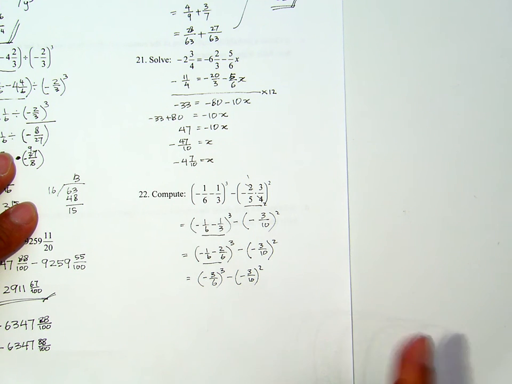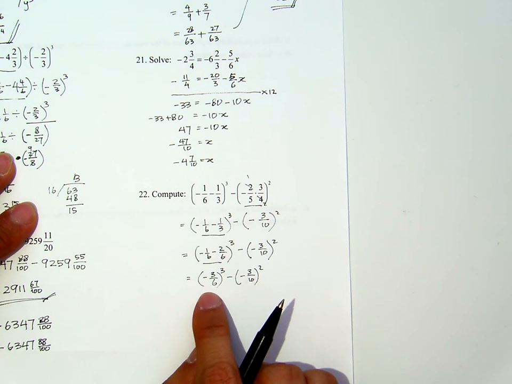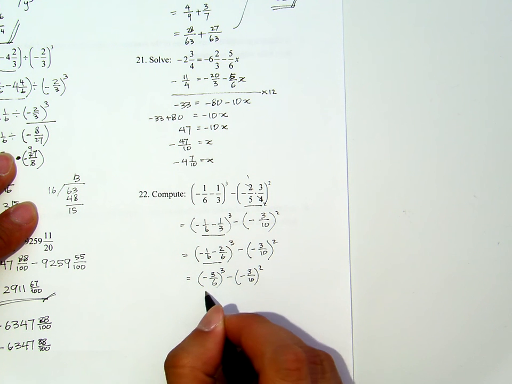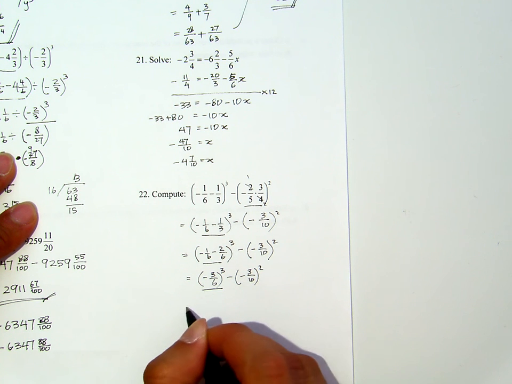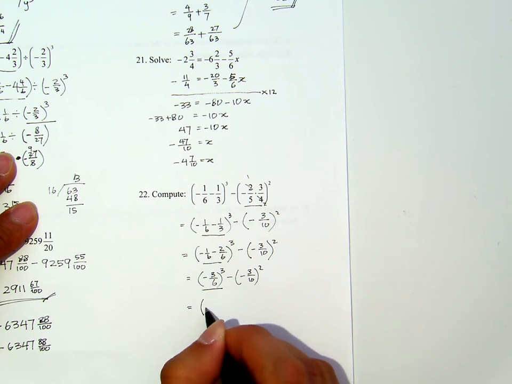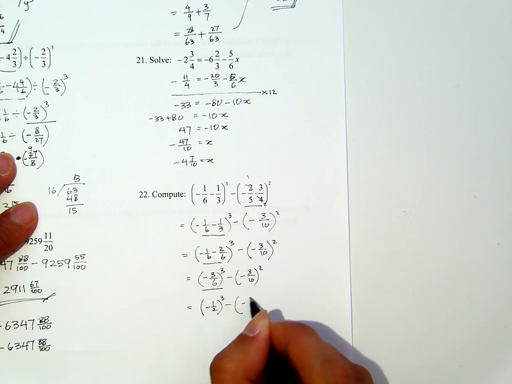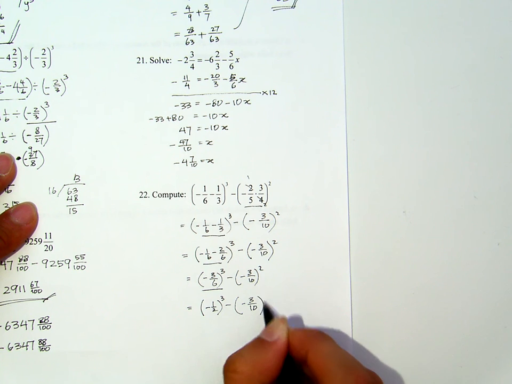Now, before we do exponents, take a look at this one. Notice that if we do exponents right away, it'll be way too big, while you can reduce this. So instead of doing the exponent right away, consider reducing it first. This equals negative 1/2 cubed minus negative 3 over 10 squared.